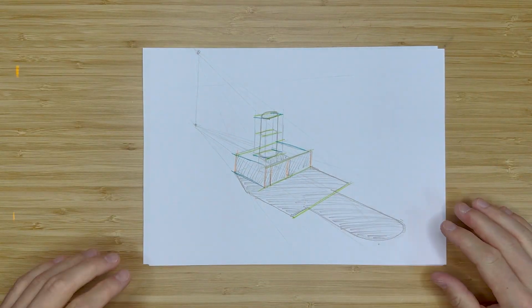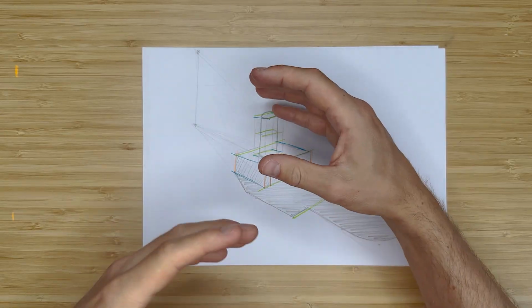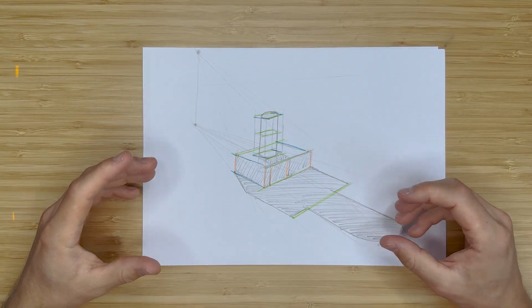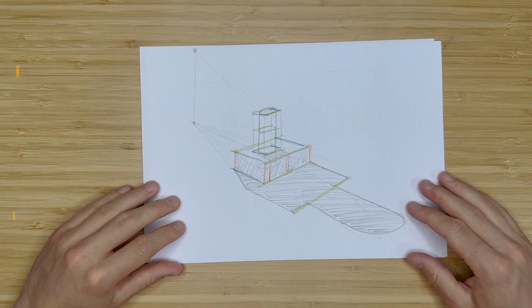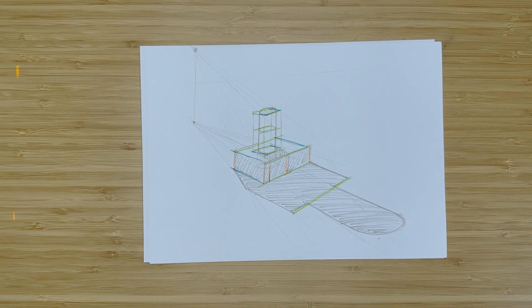Okay, have a go. Build some random shapes, put a cube on top of a cube, put a few cubes together, add a cylinder in there when you're confident, and you'll get more competent with your shadows.